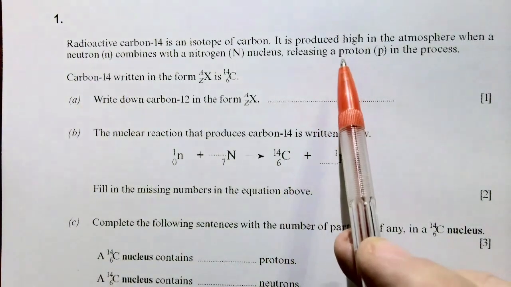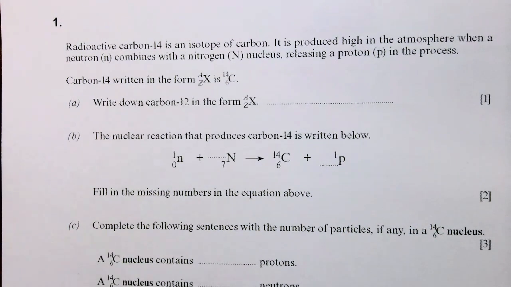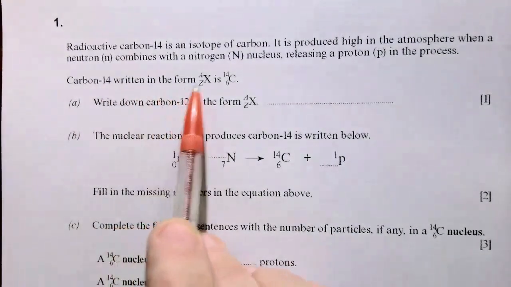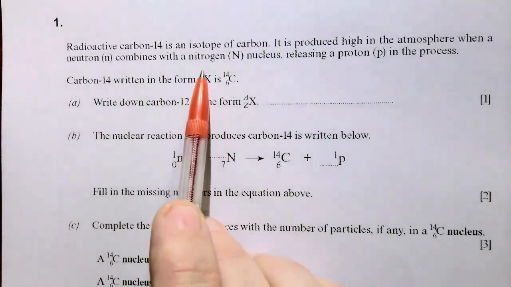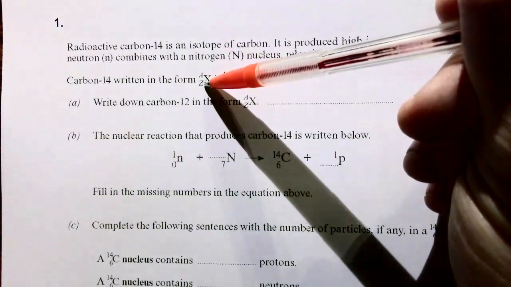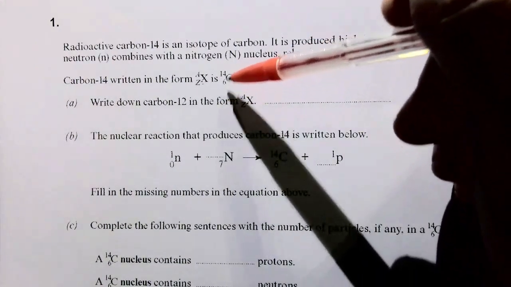It is produced high in the atmosphere when a neutron combines with a nitrogen nucleus, releasing a proton in the process. It says carbon-14 is written in the form X with Z and A, where Z is the proton or atomic number and A is often referred to as the nucleon or mass number. Carbon-14 can be written as carbon 6, 14.